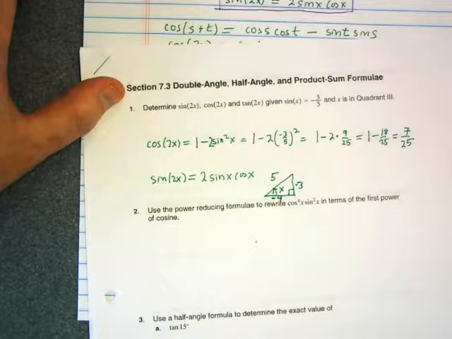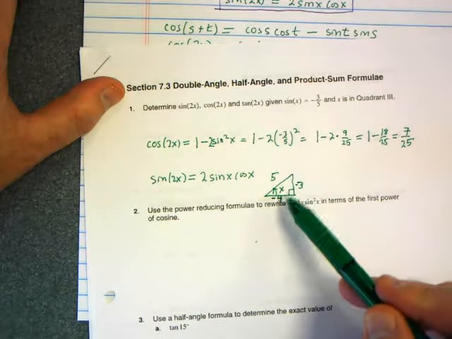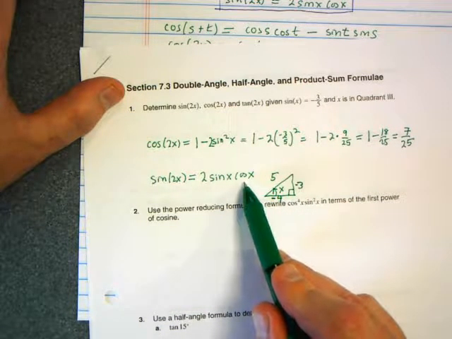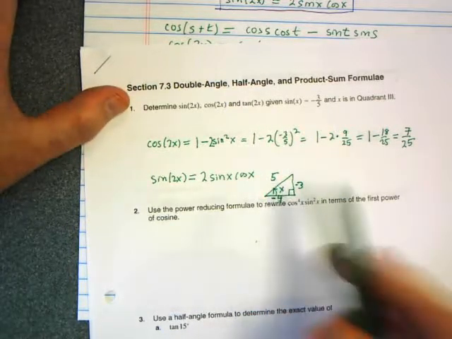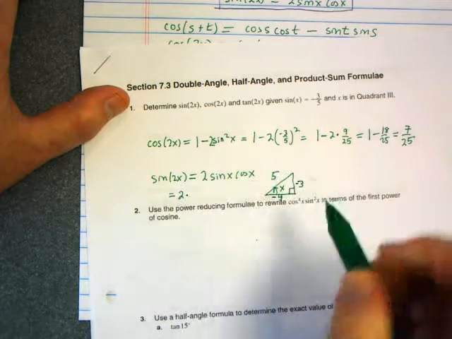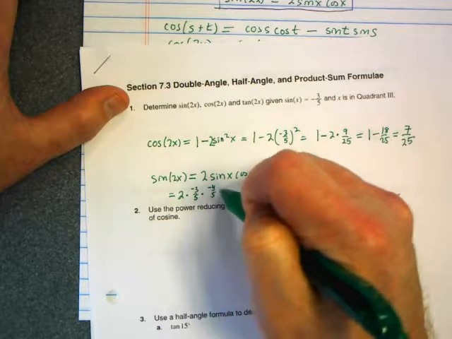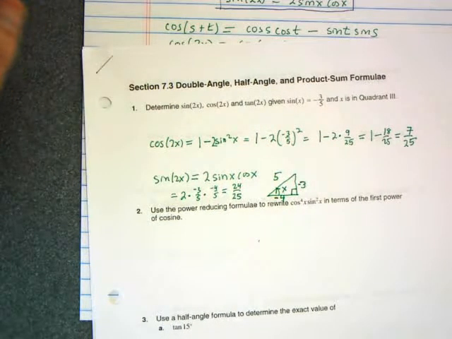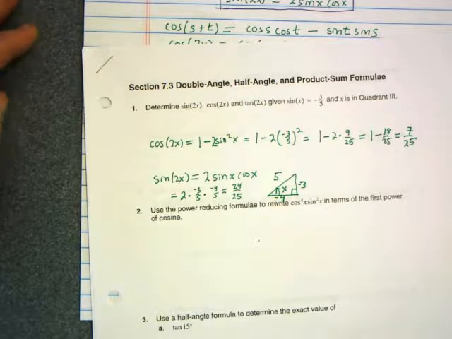And why does this have to be negative 4? Because I'm in quadrant number 3. In quadrant number 3, x and y are both negative. So you need to be careful that it does say quadrant number 3. So I can now look at this and I can say cosine of x is negative 4/5. So my answer here is 2 times negative 3/5 times negative 4/5, which is 24 over 25. Okay, so now I know sine of 2x.